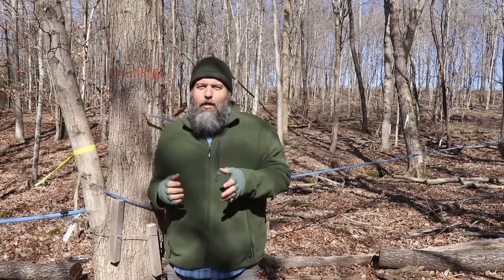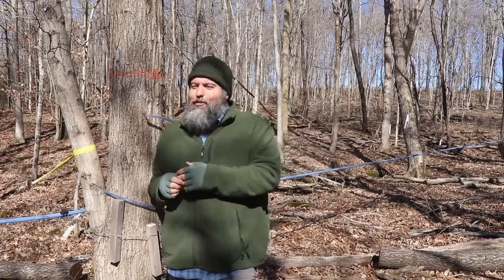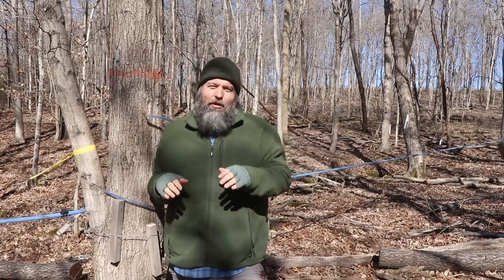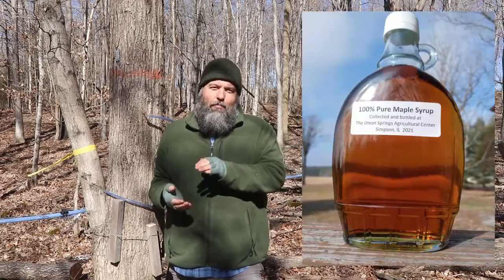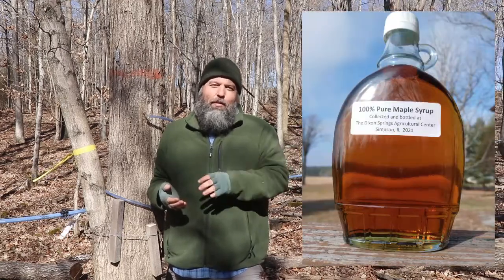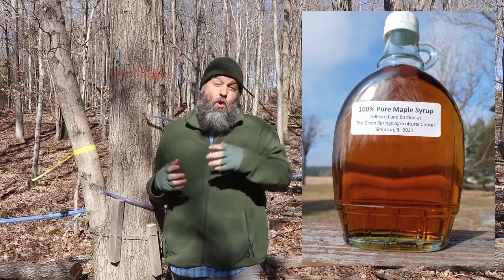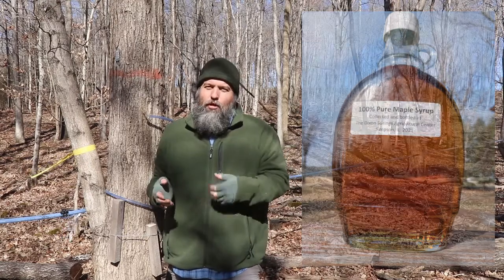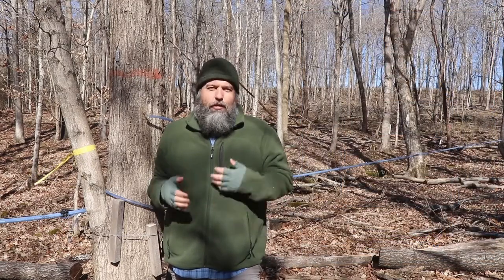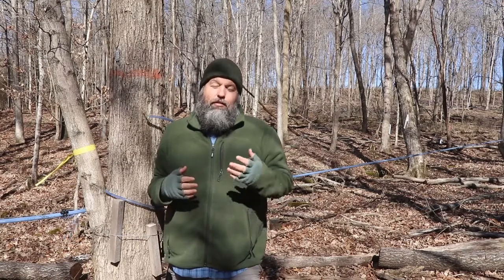If you're anything like me, you love a good hearty breakfast. And there's nothing better for breakfast than a big stack of hot pancakes with a lot of maple syrup. So we're going to talk about maple syrup, making maple syrup, what it is, and everything today.